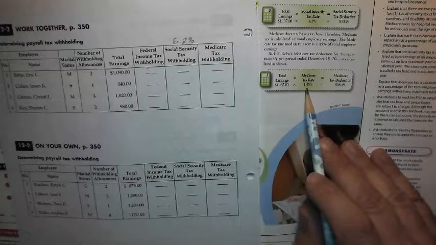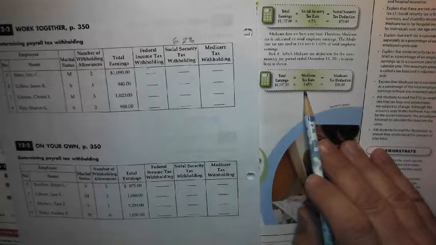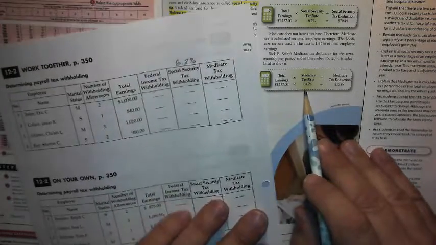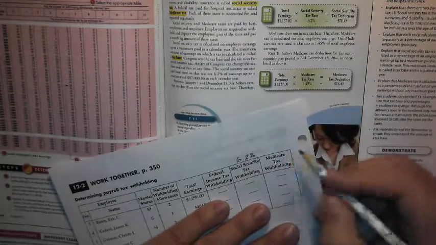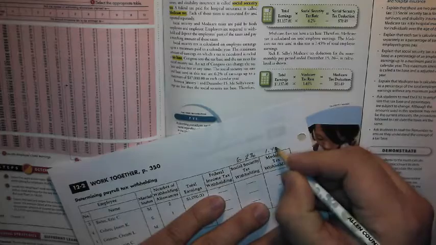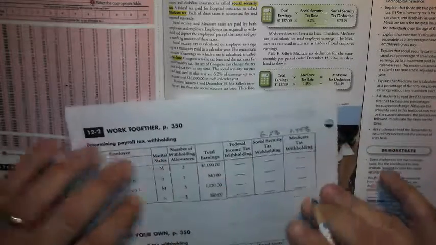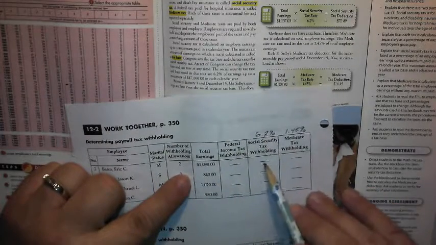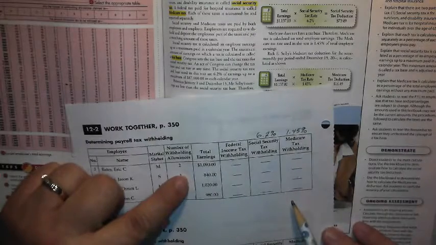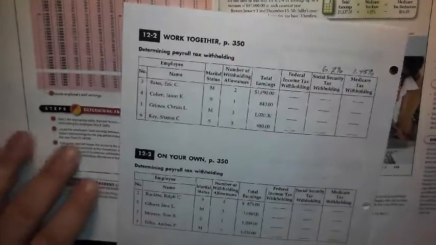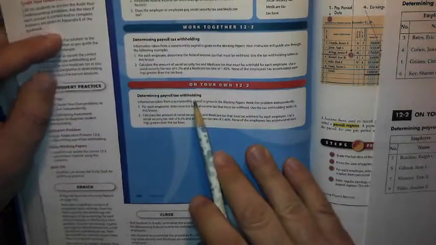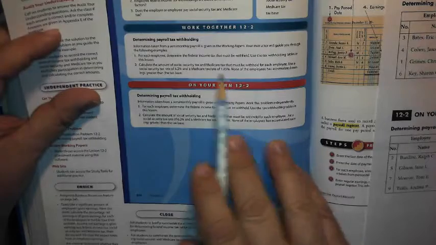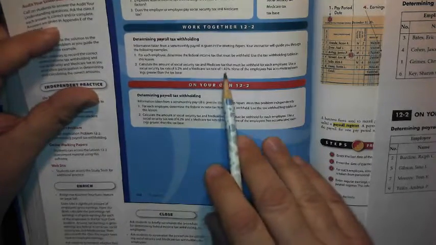Your Medicare tax rate is 1.45%. So at the top of your Medicare tax withholding column, you can write 1.45%. So you know that's what you'll need to multiply the earnings by, each one of these percentages, to fill in these boxes once we get to that step. So let's go back here to the instructions. I'm just going to read through these once and then flip back to the other pages, because we won't need to look at this again.